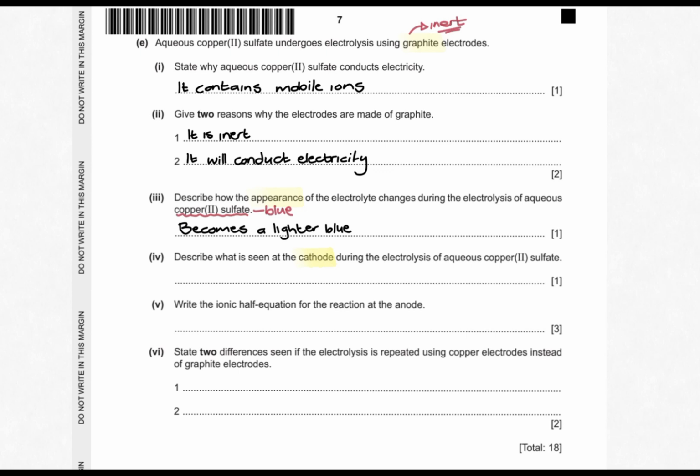2 sulfate. Now, copper 2 has a charge of 2+, meaning that it will be deposited at the cathode because it's the cation, positively charged. This means that the deposition would be a pink solid forming on the cathode.